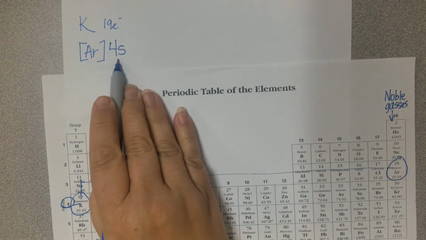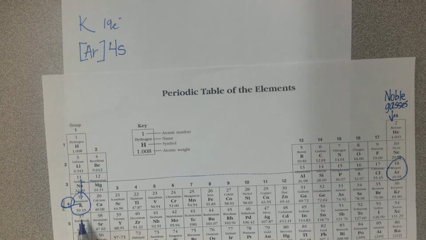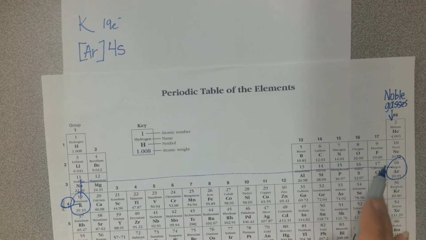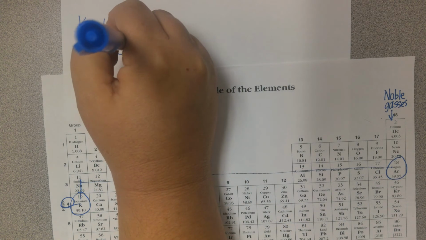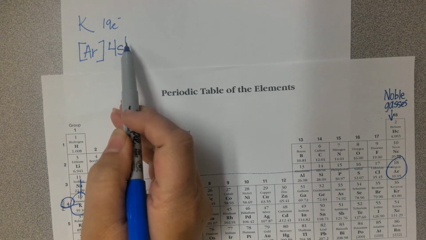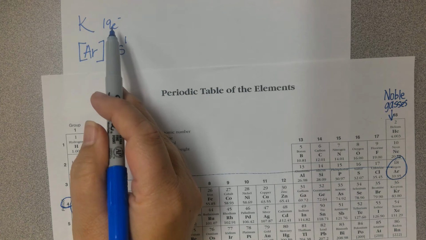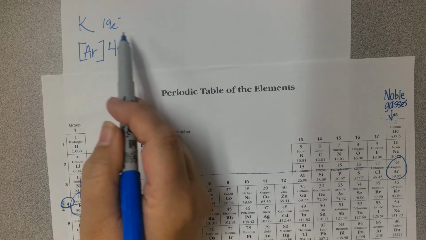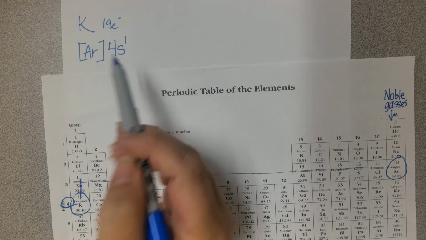So we know that we have to put the additional electrons, we have to start with the 4s sublevel. Now, potassium has one more electron than argon, and so we only have to put one electron there. That's 18 electrons, plus this one gives us potassium's 19, and that's all we have to write out.